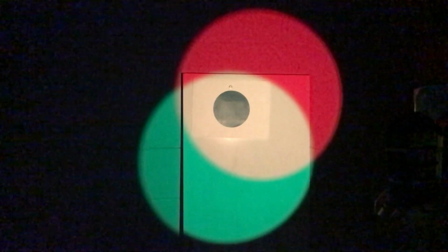If I turn back on the green, so if I put it under yellow light, the blue dot still looks very black. It's going to absorb both the red light and the green light. If I turn off the red and I turn on the blue so that we illuminate the blue dot under cyan light, the blue dot looks blue because it's going to reflect the blue and it's going to absorb the green.